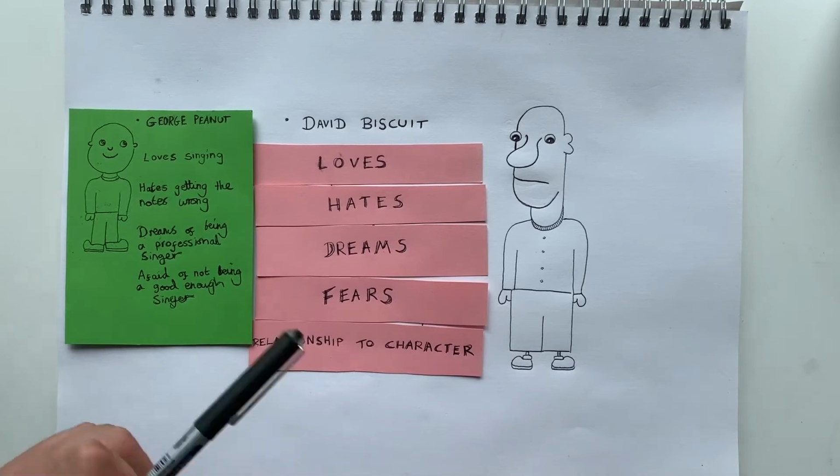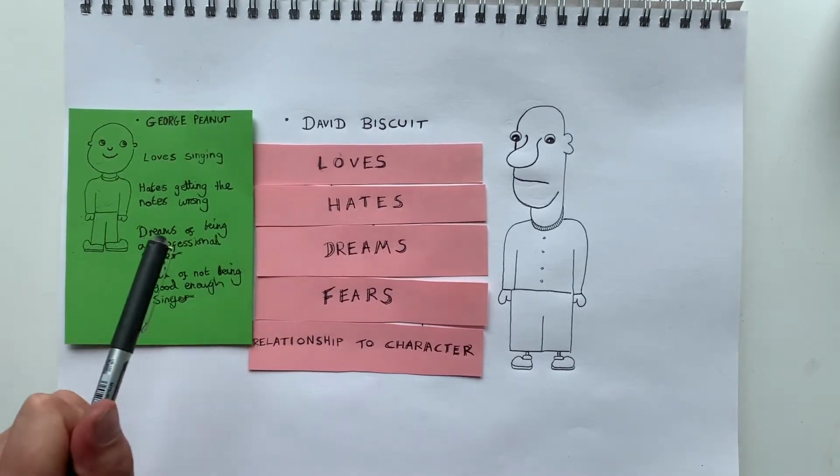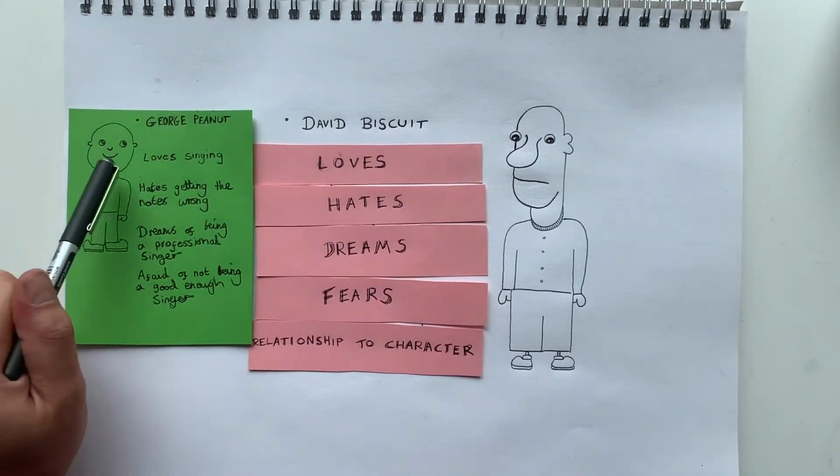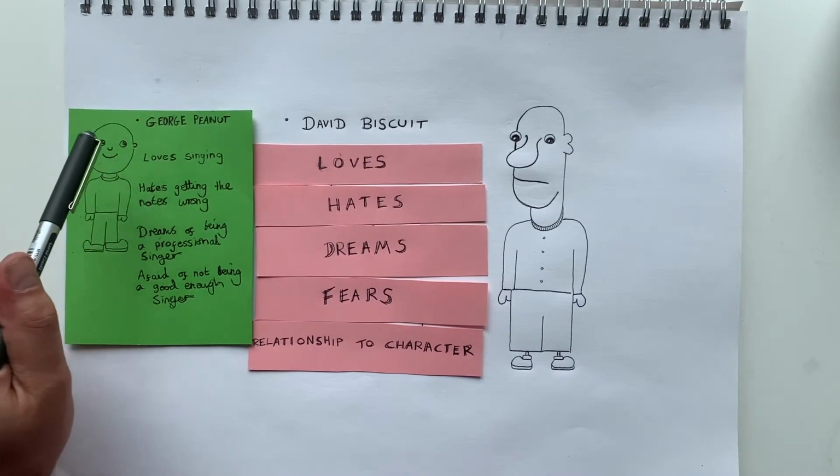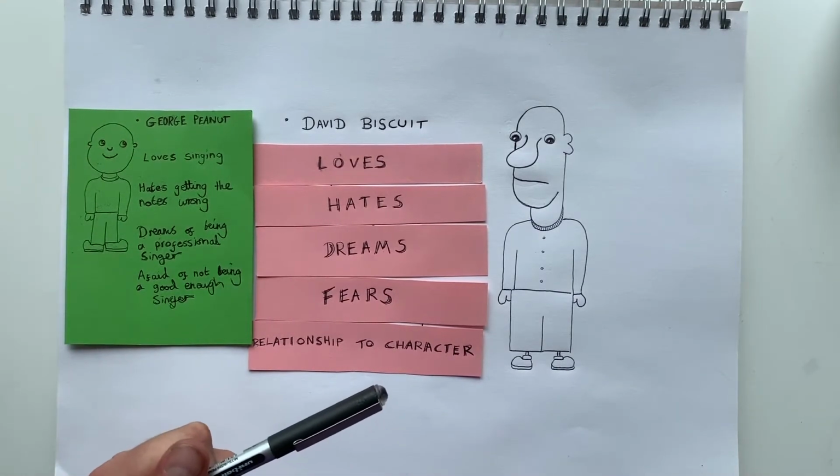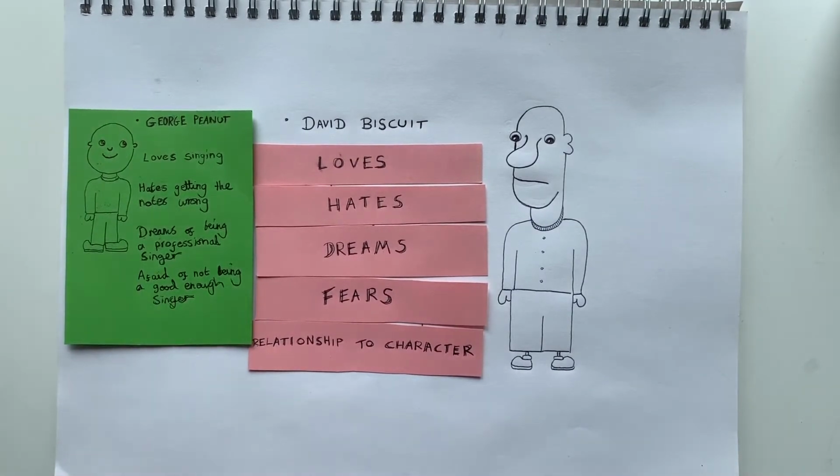Now, the answers to these questions have to contrast in some way with your previous character. They have to be different, and they have to kind of have some element of potential conflict there, which we're going to use to create our story. I'll show you what I mean.